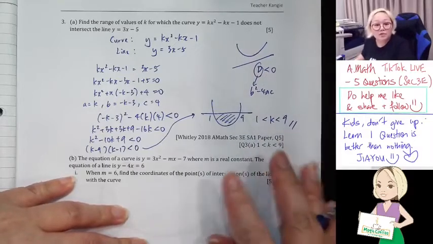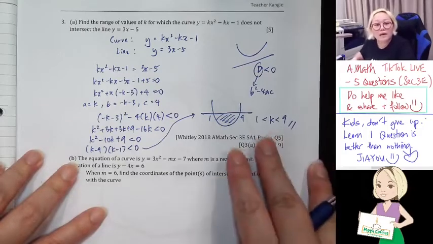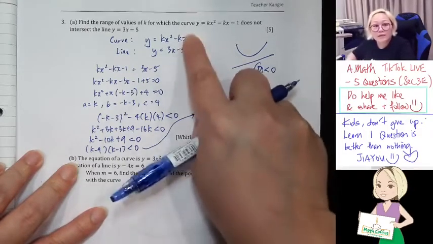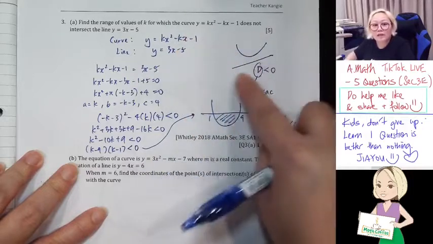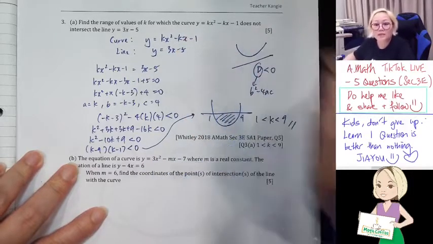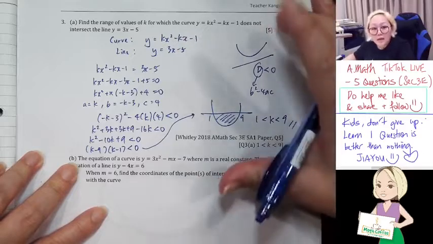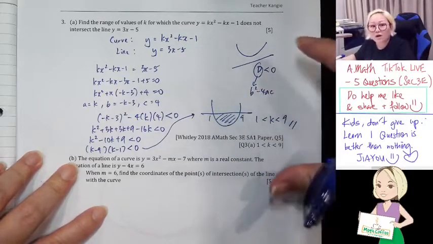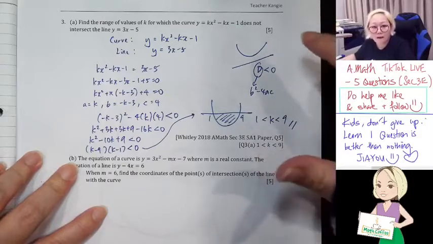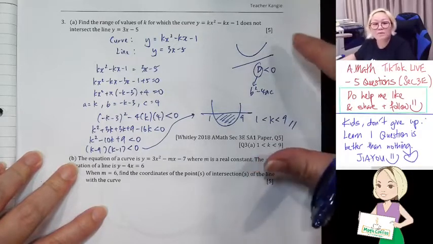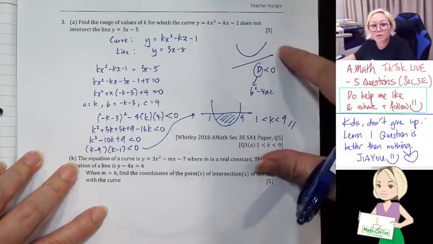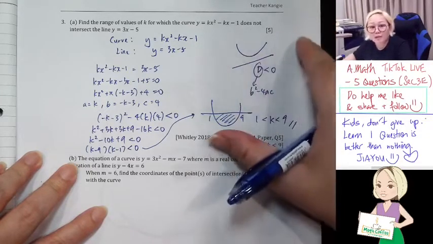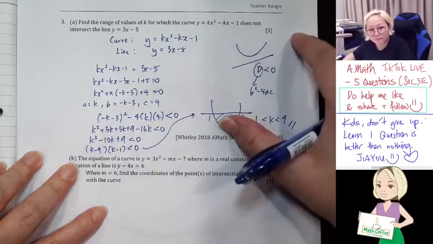So what is this trying to tell you? It means that when k is between 1 and 9, the curve and line will not intersect each other. You understand? Okay, in AMath, you must know what you are doing. You must understand the concept behind it. Do not memorize. Because if you memorize, when they tweak the question a bit, you will not know how to handle. So that's why you see that I always spend time explaining to you. You must know what you are doing. Okay?